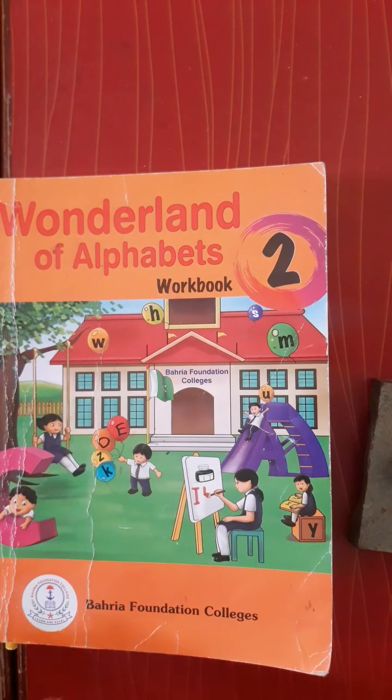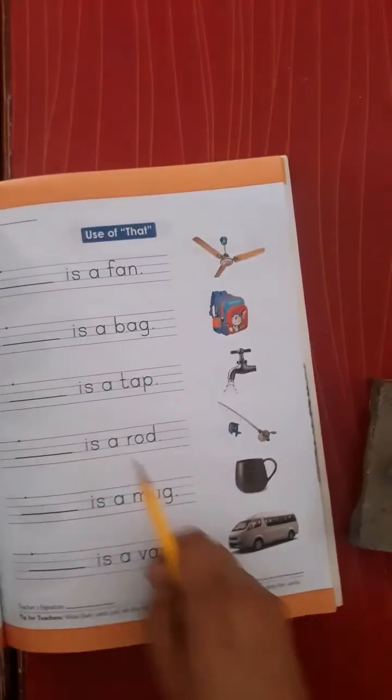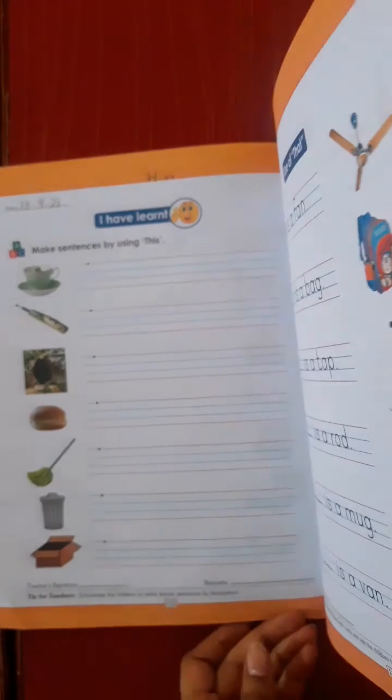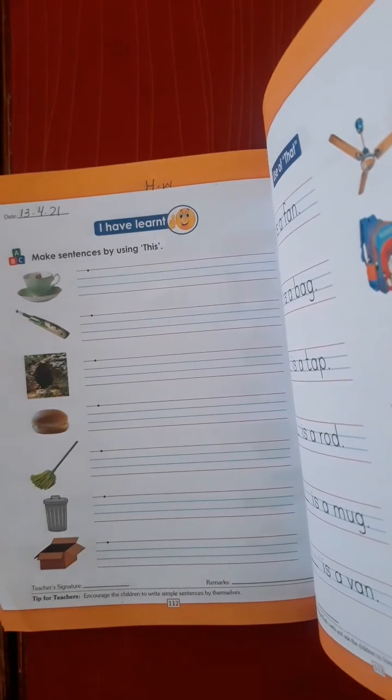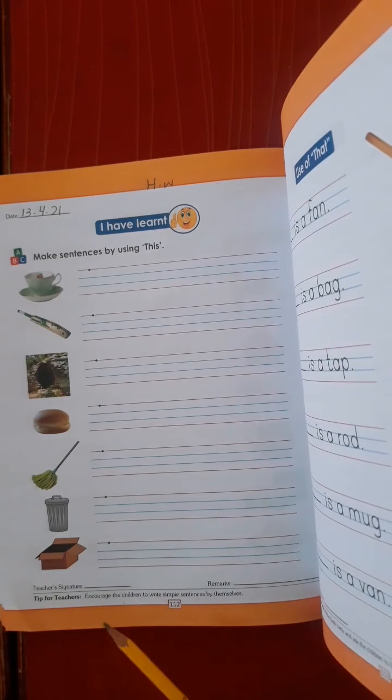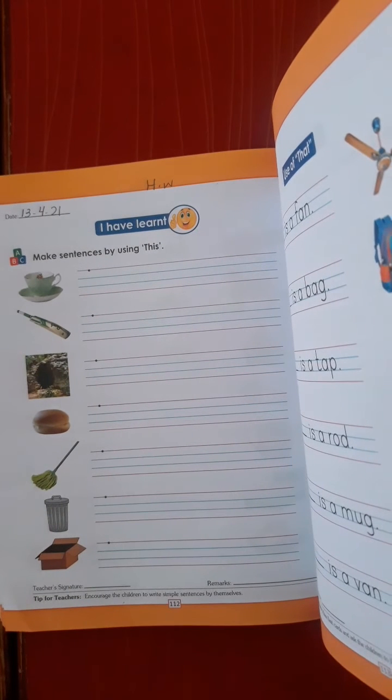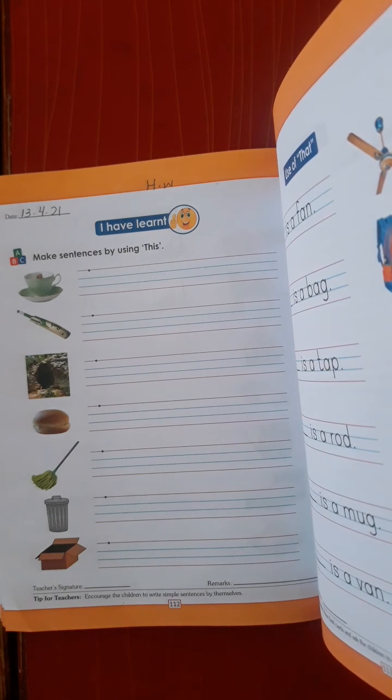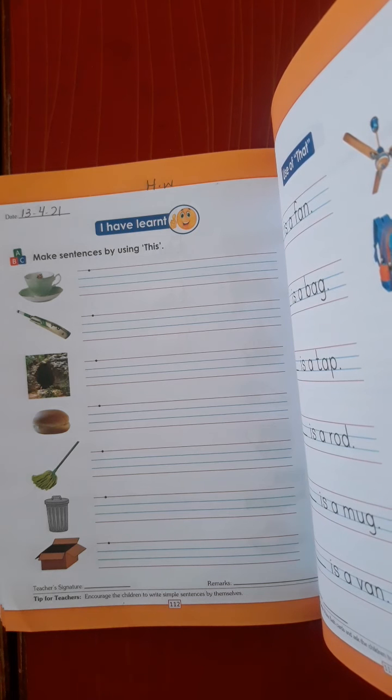Students, now come to book page number 112. Today we will make sentences by using this.